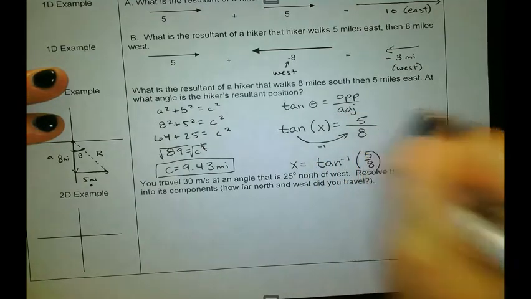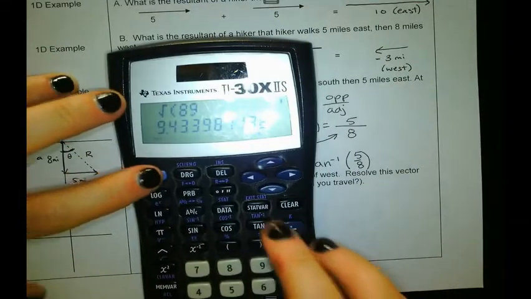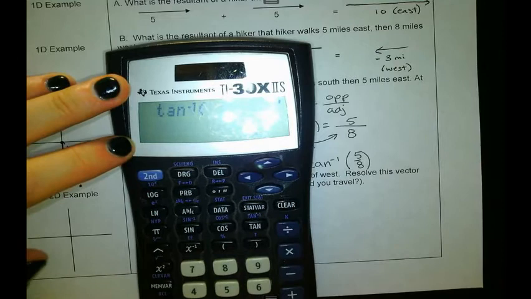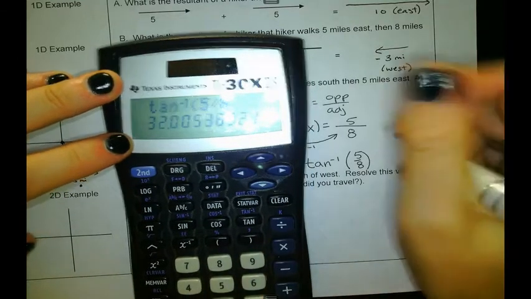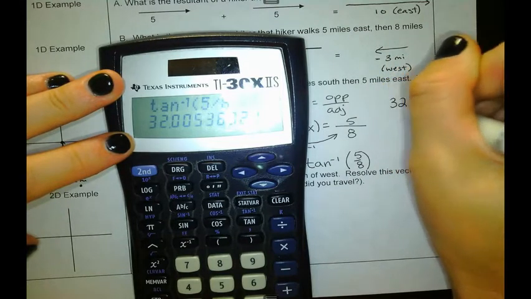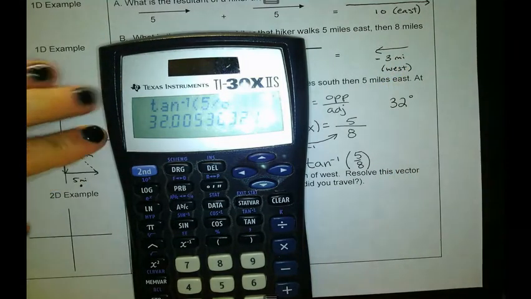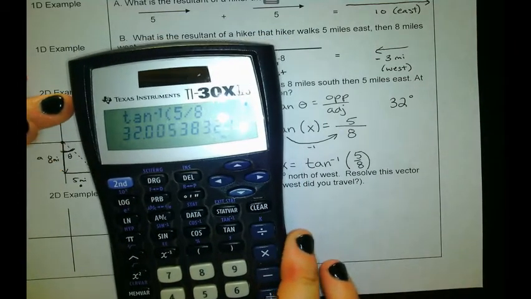of 5 over 8. So on my calculator, to get the inverse of tan, you're going to say second tan. You do that inverse, 5 divided by 8. My angle, x, or my theta, is going to be 32 degrees. 32 degrees.